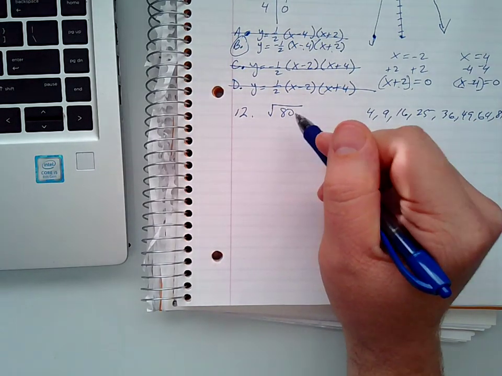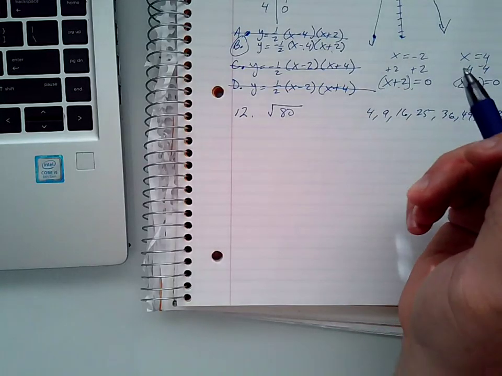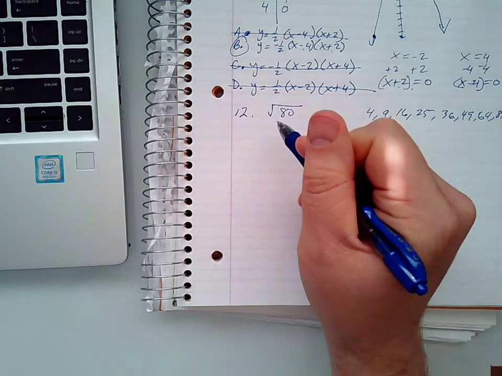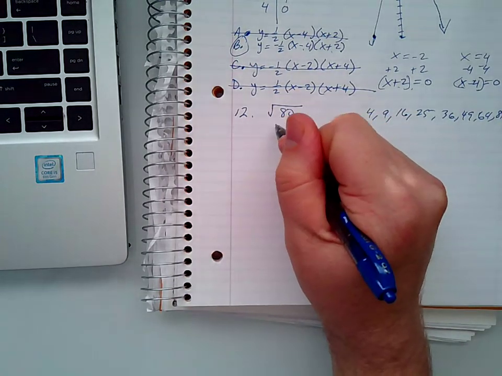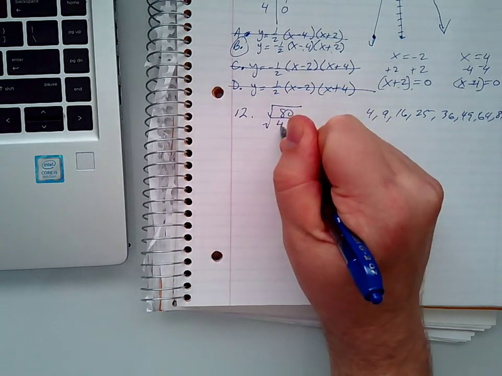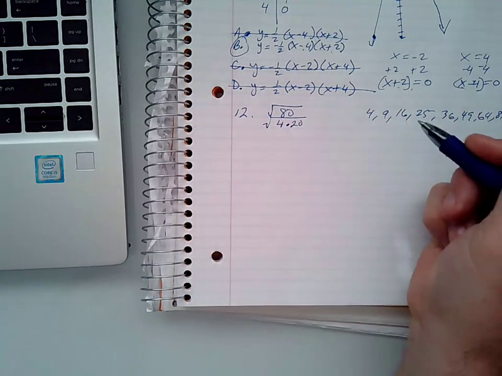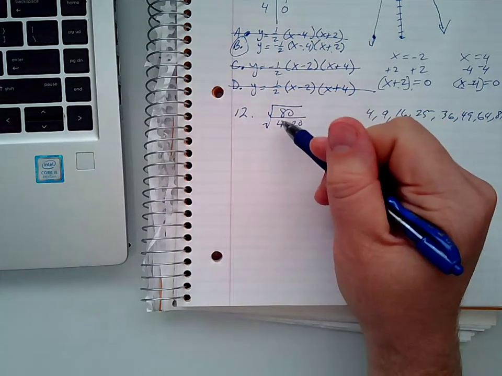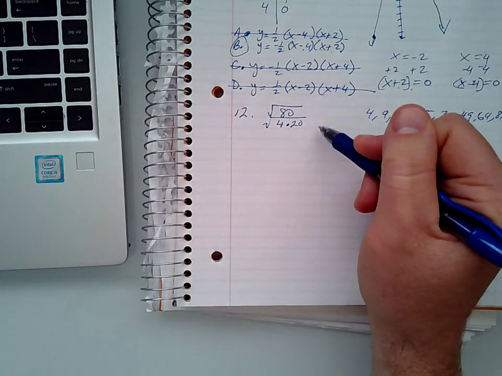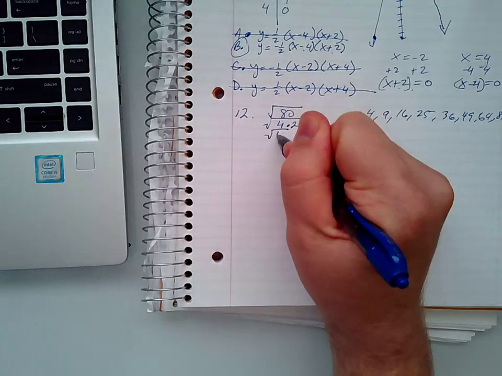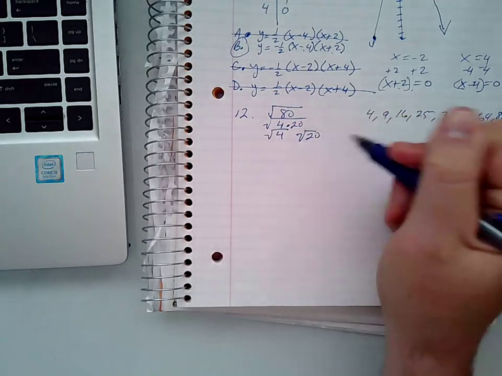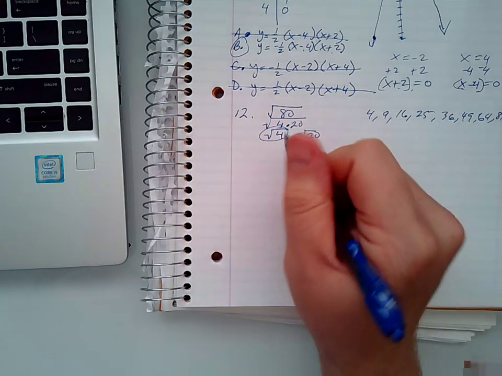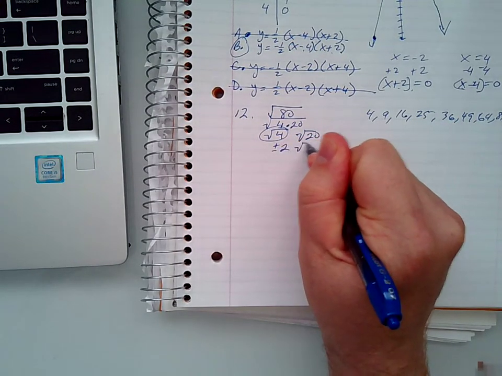Well, the first one that I see, remember, I don't have to pull out all the perfect squares at one time. I can pull out whatever I see. I know that 80 is divisible by 4, so I know for a fact that I can turn this into 4 times 20, right? Because 4 times 20 is 80. Nothing changed. I still have the square root of 80, and I have the square root of 4 times 20, right? So I can also turn that into the square root of 4 times the square root of 20, which means that I know what this is. That's 2, right? The square root of 4 is 2, but positive and -2 times the square root of 20.